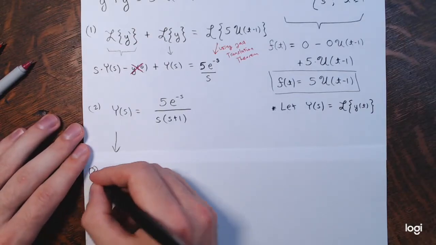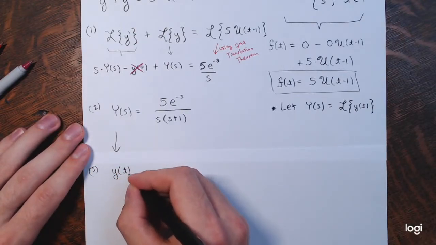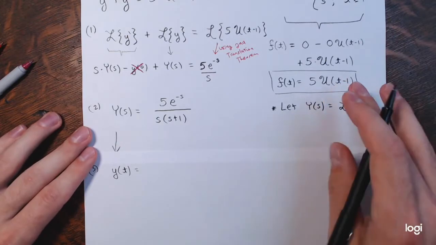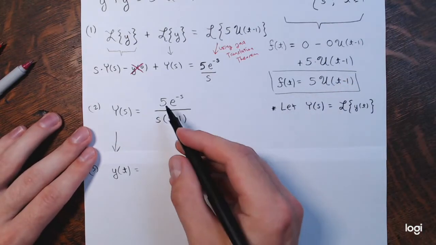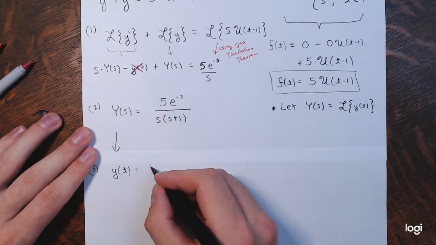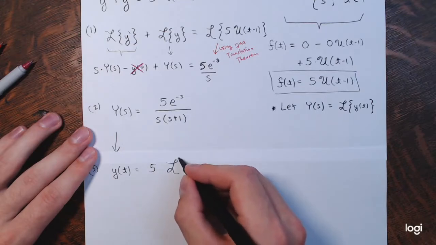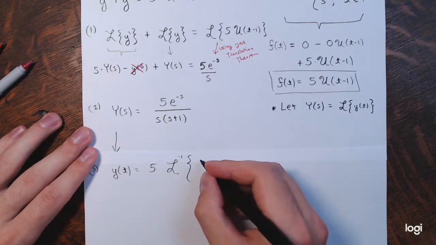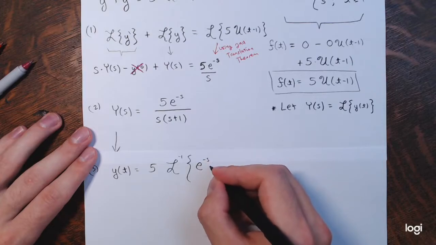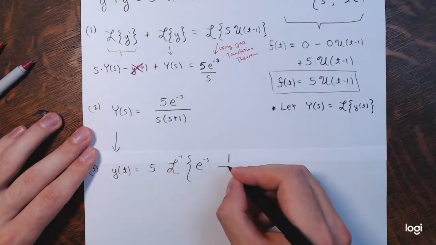So the third part is, y of t, the solution to our initial value problem, is now I'm going to pull the 5 out. It's 5 times the inverse Laplace transform of e to the negative 1s times 1 over s times s plus 1.